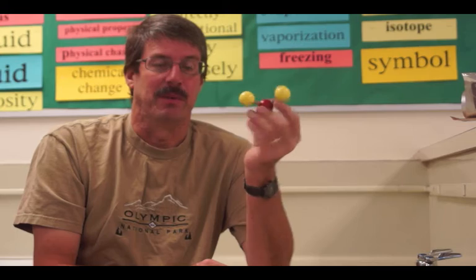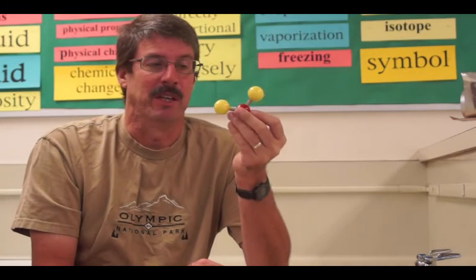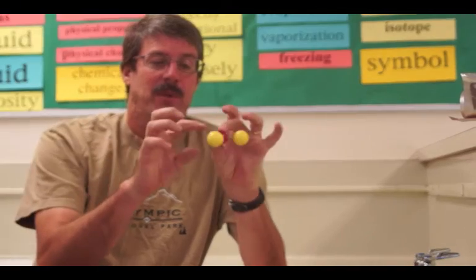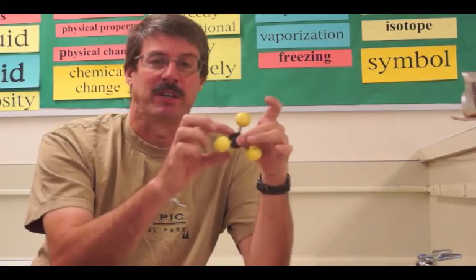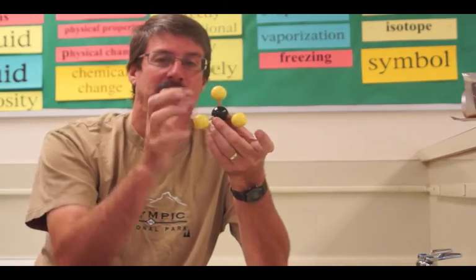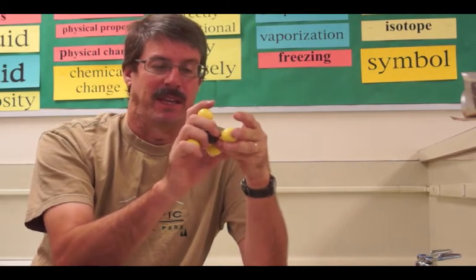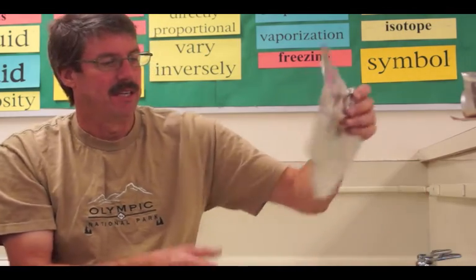So here would be a representation of a molecule of water, H2O. 2 hydrogen atoms, 1 oxygen atom, together make 1 water molecule. Or we could have methane gas, 1 carbon and 4 hydrogens bonded together make methane. Okay? And everything is made out of these atoms.